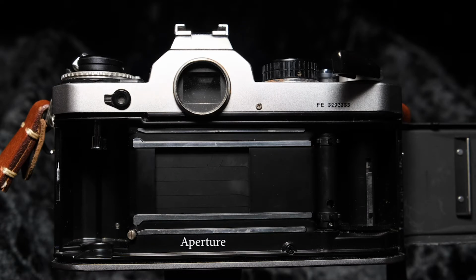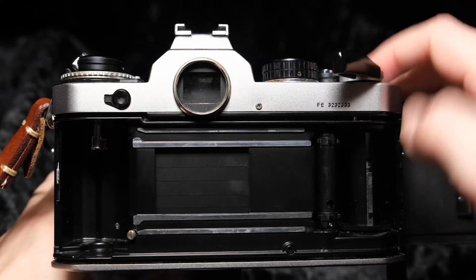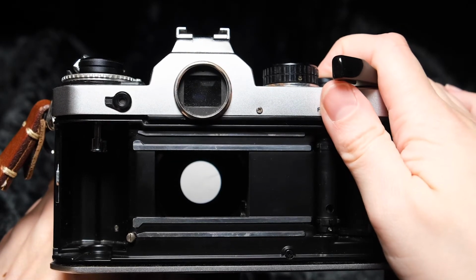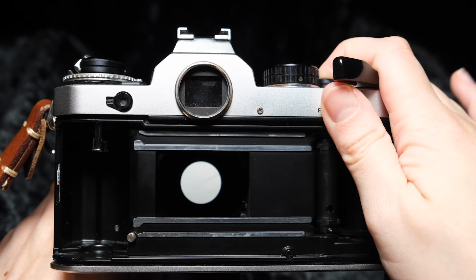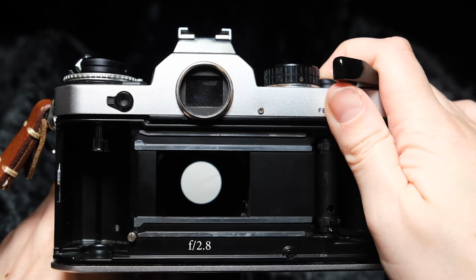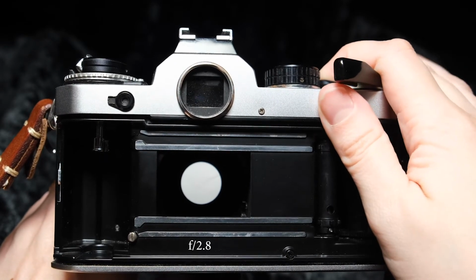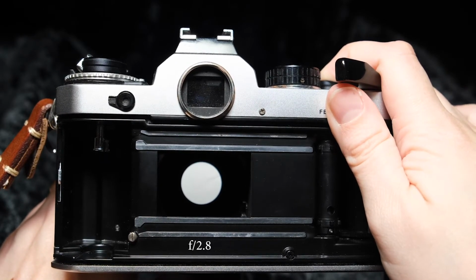Now let's take a look at apertures. So I'm going to open up my shutter curtain, and then we'll be able to see through the barrel of the lens and through our aperture opening. Okay, so here we're looking at f2. This is the biggest or widest aperture opening that I have available on this lens.